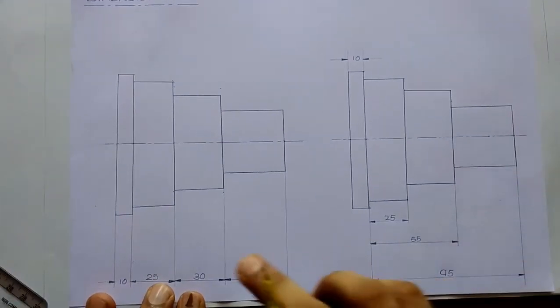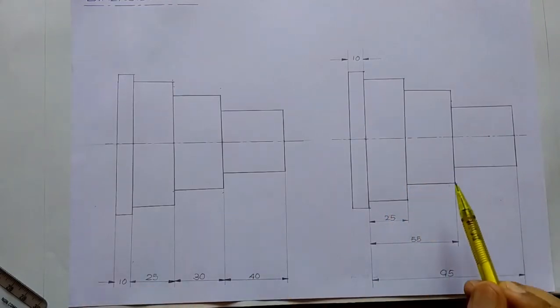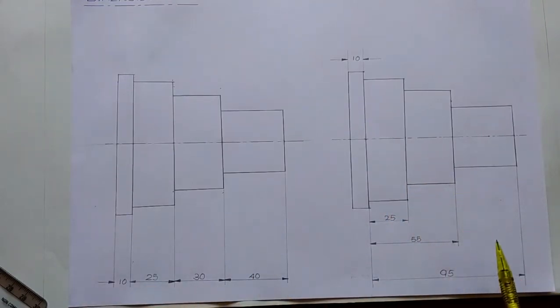So we have dimensioned two diagrams. This diagram and this diagram are the same, but the way in which I have dimensioned it is different. This type of dimensioning method is known as chain dimensioning, and this type is known as parallel dimensioning. So here it is 25. Parallel to this dimension line, I have drawn one more, 55, and again one more, 95. Totally this is 25, again you are adding 30, 25 plus 30 is 55, again 55 plus 40 is 95. So this is known as parallel dimensioning and this is known as chain dimensioning.